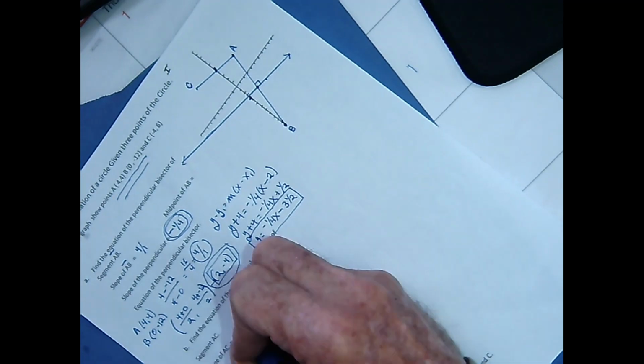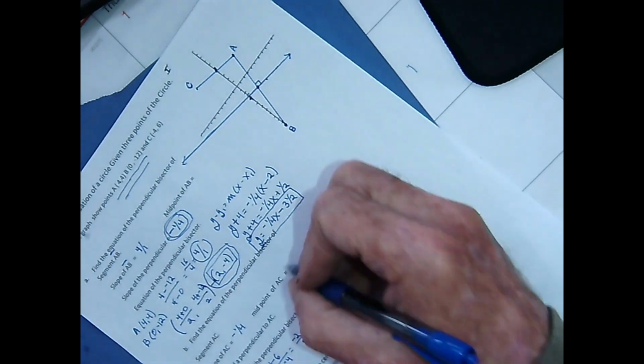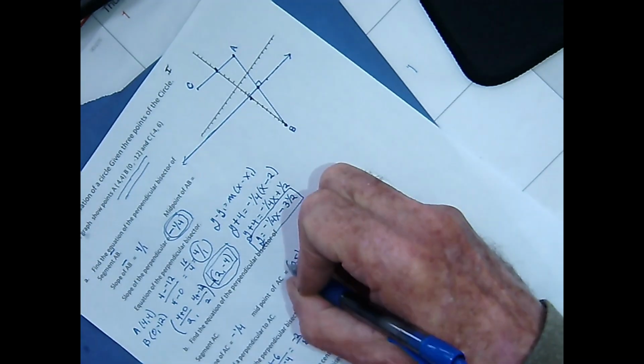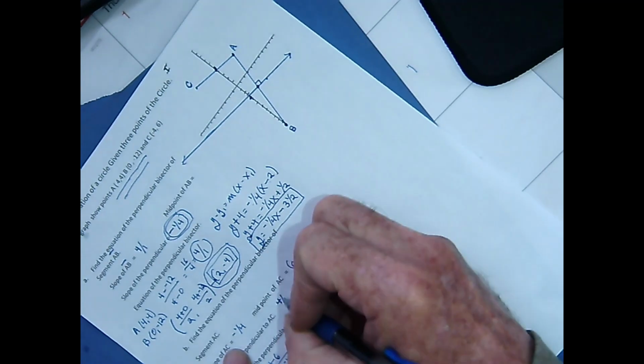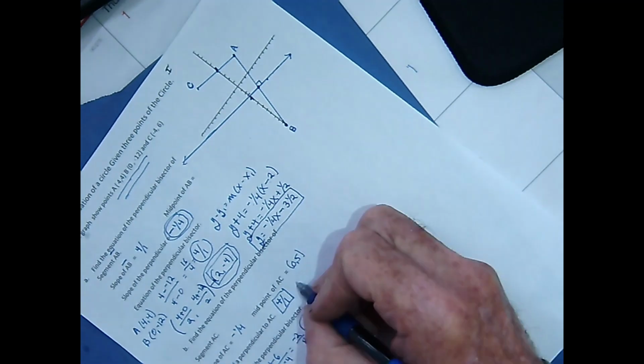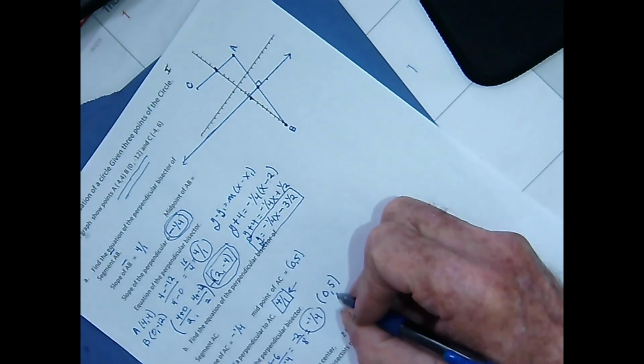Okay, so the slope of AC was negative 1/4. The midpoint of AC was at 0 comma 5. The slope of a perpendicular to AC, well, that'd have a positive slope, wouldn't it? The negative reciprocal of this, positive 4 over 1. Now I'm going to get the equation of that perpendicular bisector. It's going to have that perpendicular slope, and it's going to go through that midpoint.